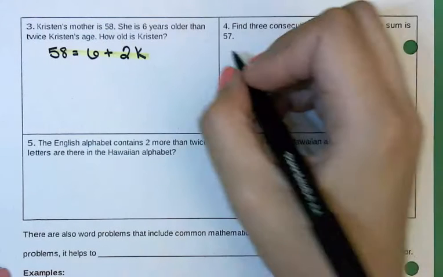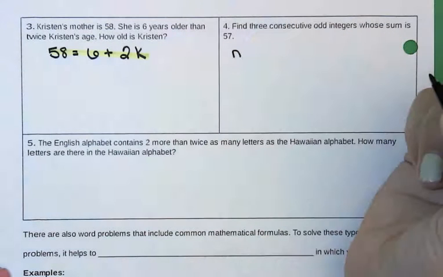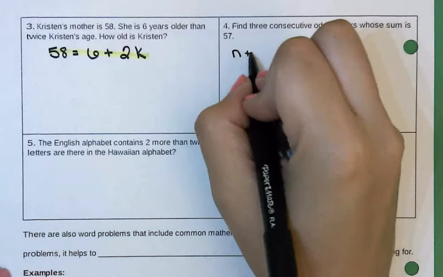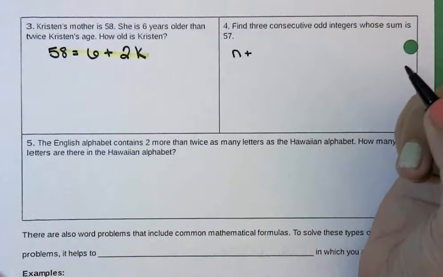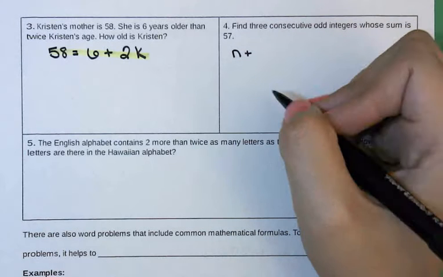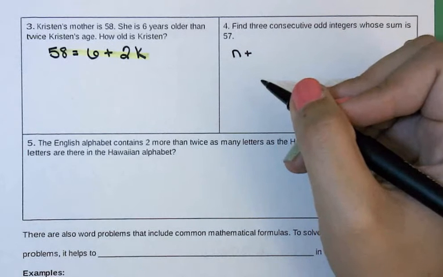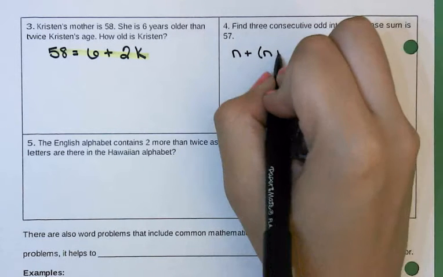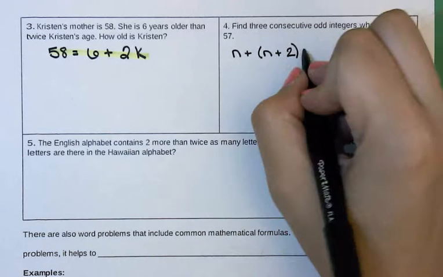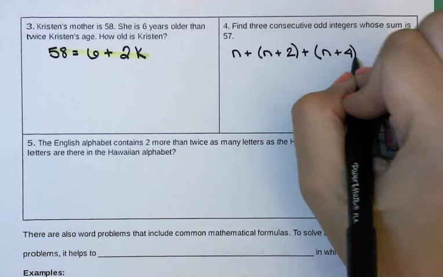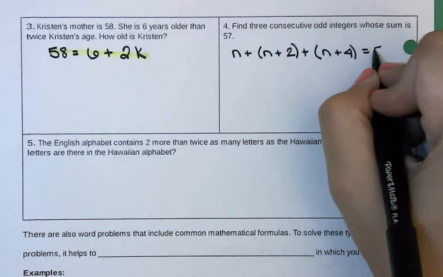Well, if n is 1, to get to 3, you'd have to add 2. So we could have n plus 2. To the next odd integer, we'd have to add 2 more. So n plus 4. And that's going to equal 57. So here we'd have, combining like terms, 3n plus 6 is 57.